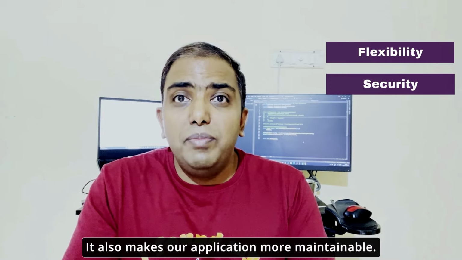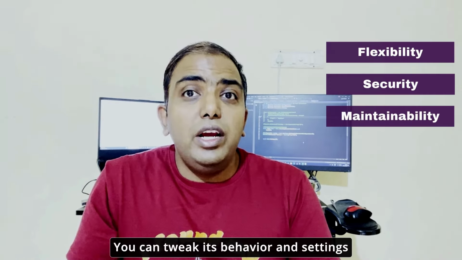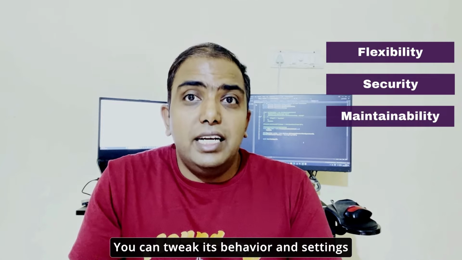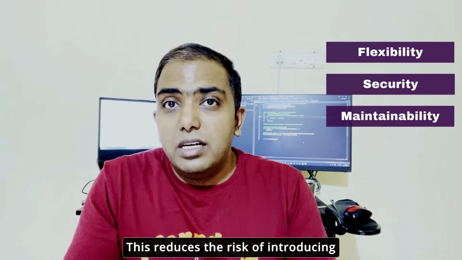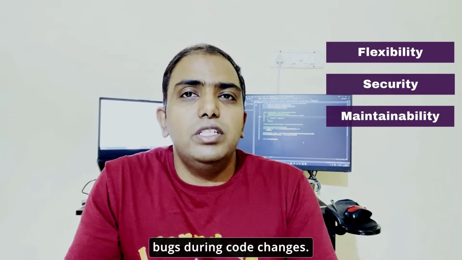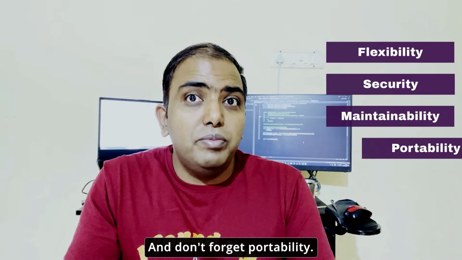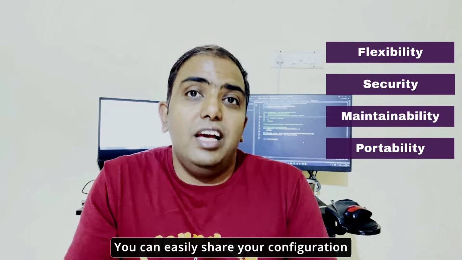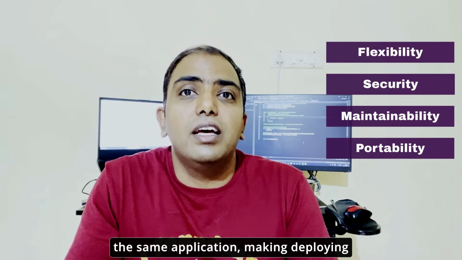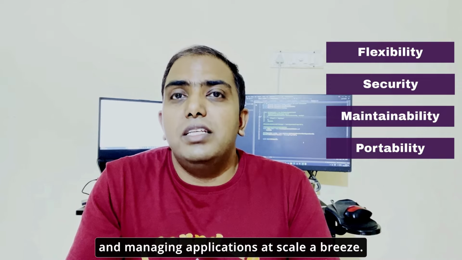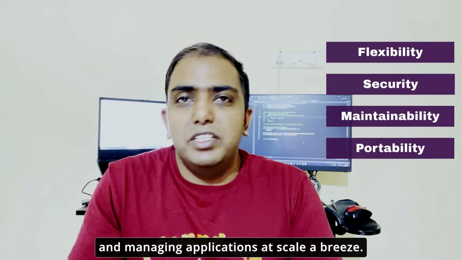It also makes your application more maintainable. You can tweak its behavior and settings without needing to recompile your code. This reduces the risk of introducing bugs during code changes. And don't forget portability. You can easily share your configuration settings across different instances of the same application, making deploying and managing applications at scale a breeze.